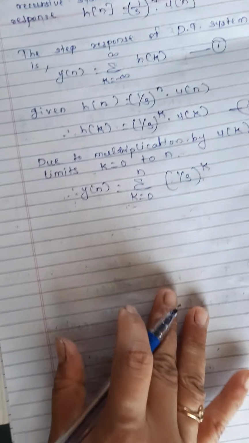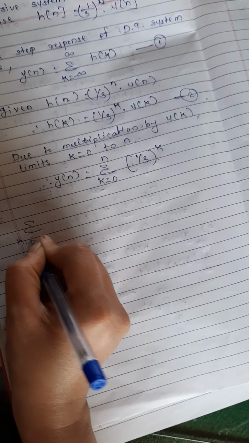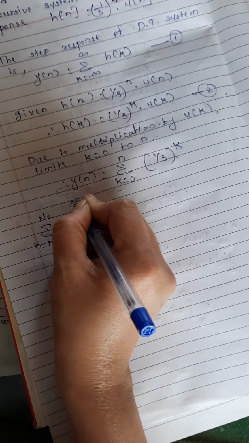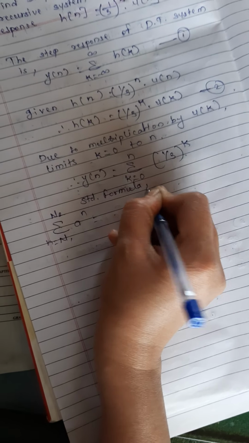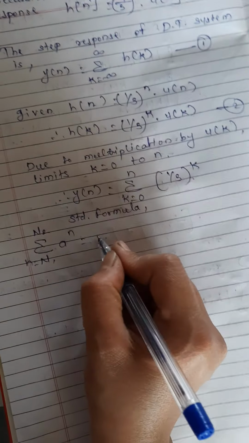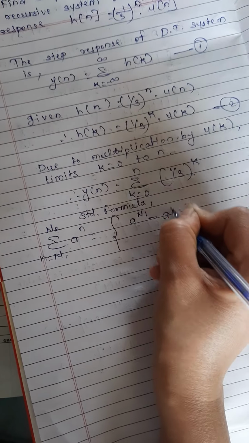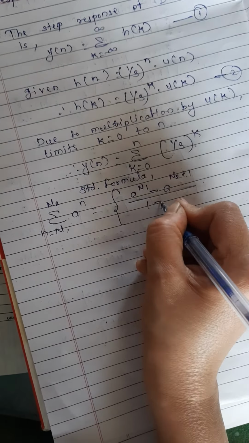Now we have standard summation formula. So it is summation n equal to n1 to n2 of a raised to n, standard formula of summation. So it is a raised to n1 minus a raised to n2 plus 1 divided by 1 minus a.